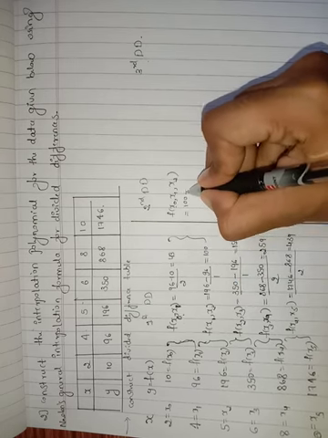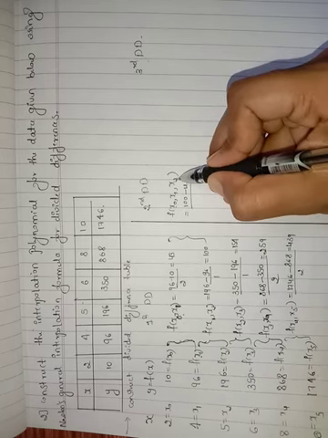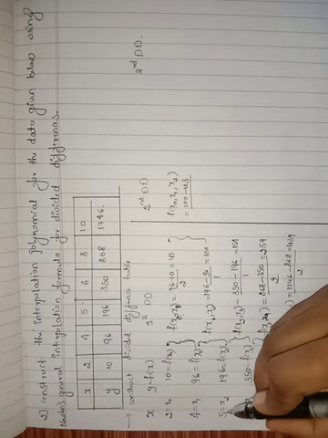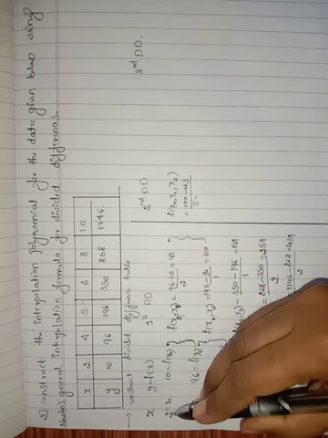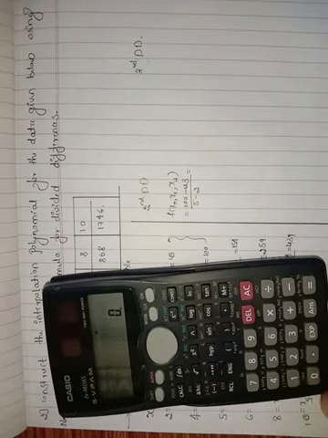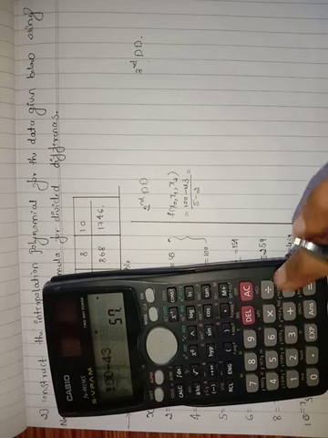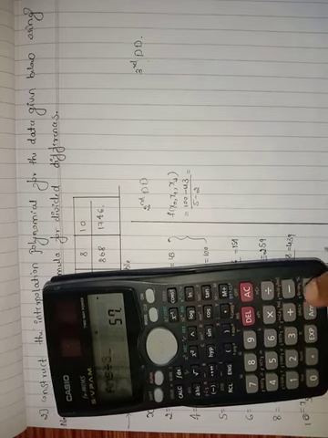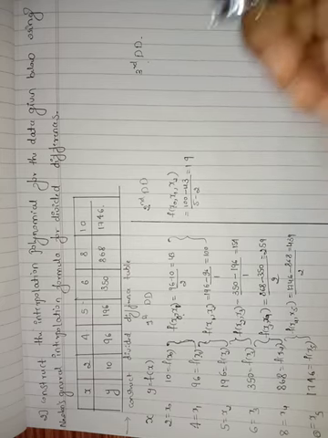So 100 minus 43 divided by the last entry x2, whose value is 5, minus the first entry x0, which is 2. Calculate that: 100 minus 43 is 57, divided by 5 minus 2, which is 3. So 19. Substitute here 19.